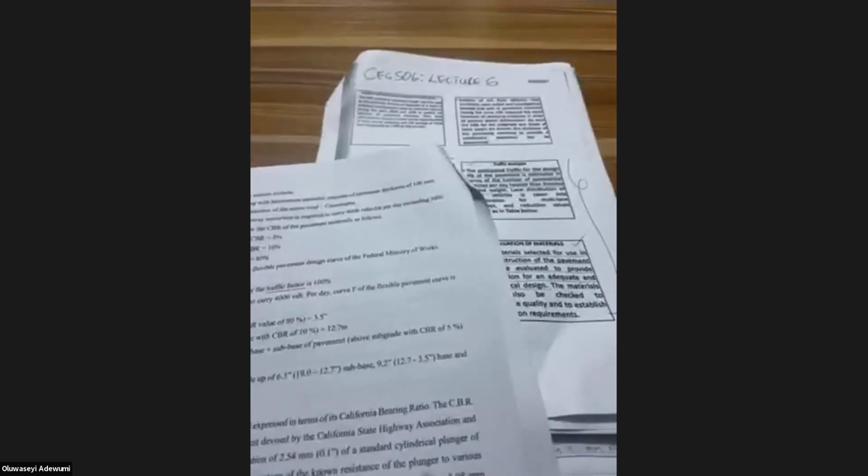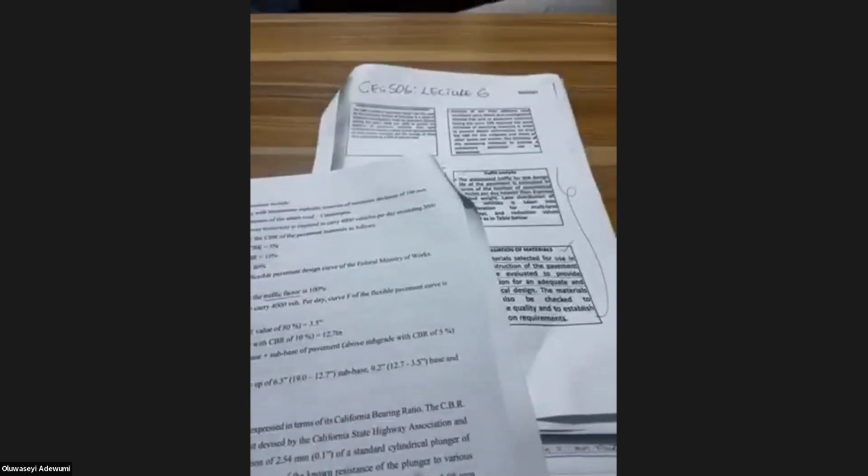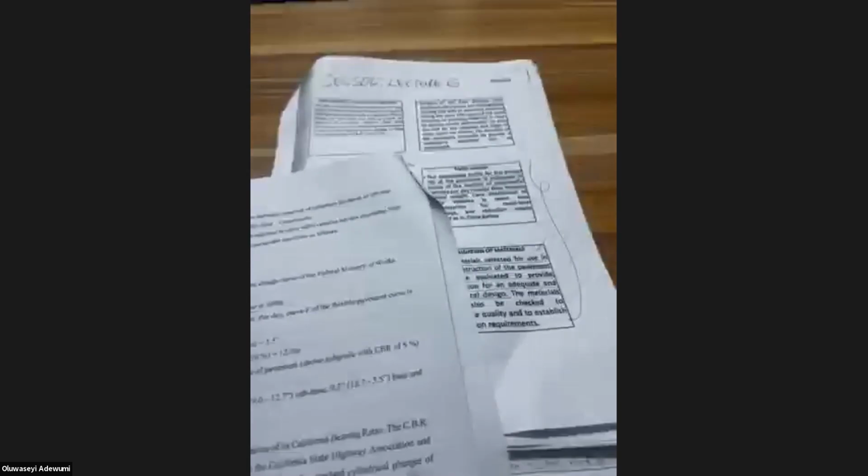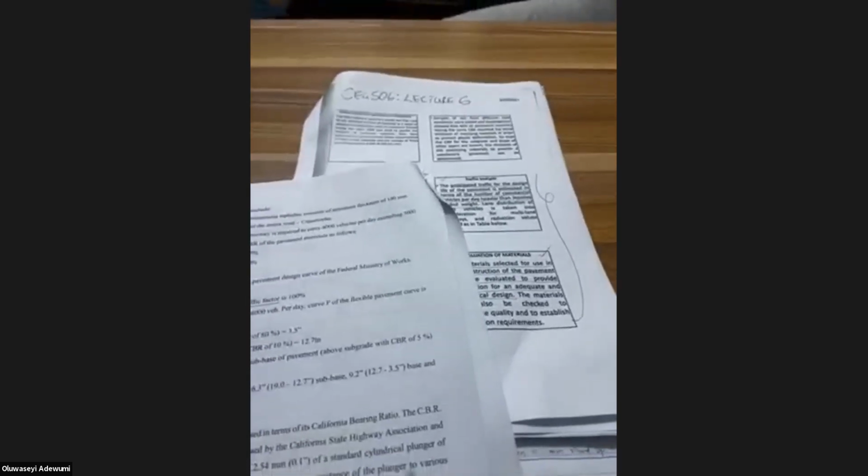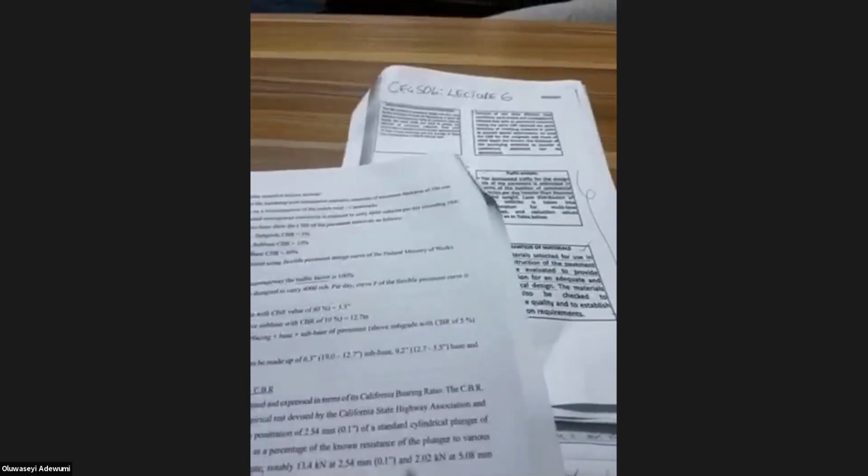So for the question given now, we are given a 2-lane dual carriageway. You can see here that they said the traffic factor is 100%, but it's a 2-lane road. So our lane distribution factor here is 100%, that's 1. We multiply 1 by 4,000, and that gives us 4,000 vehicles per day. Are you guys with me?